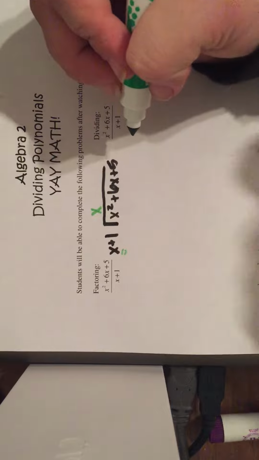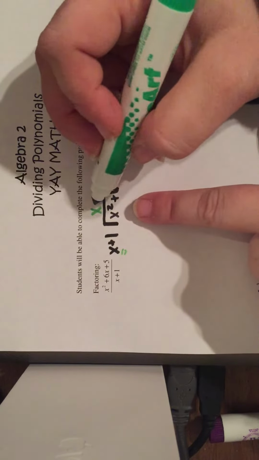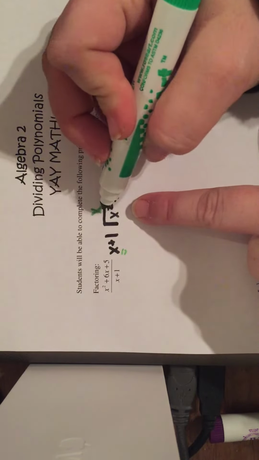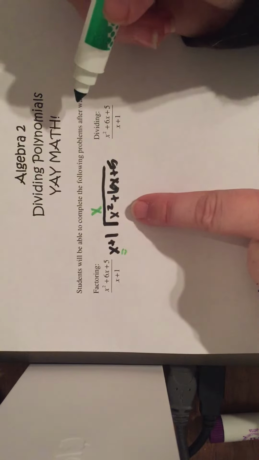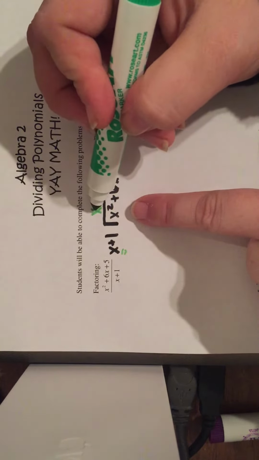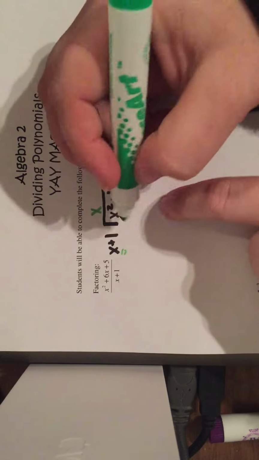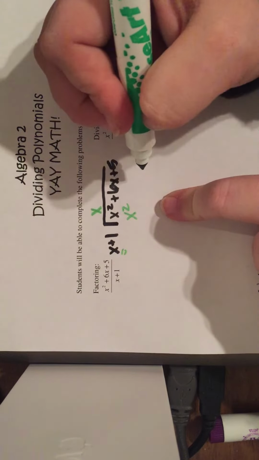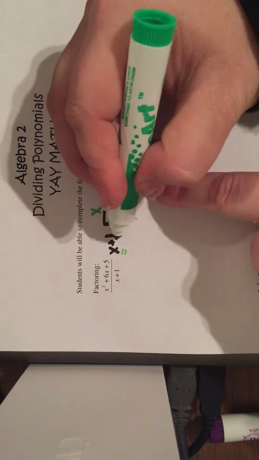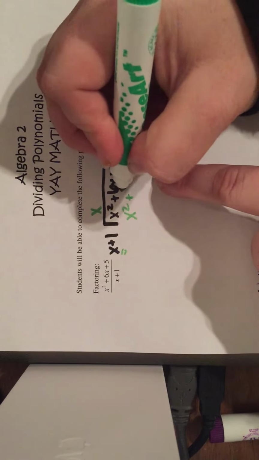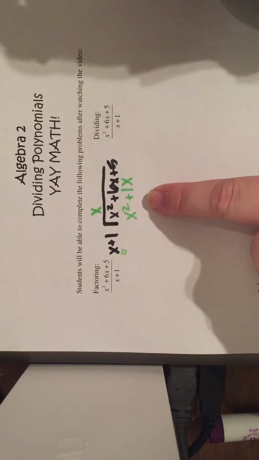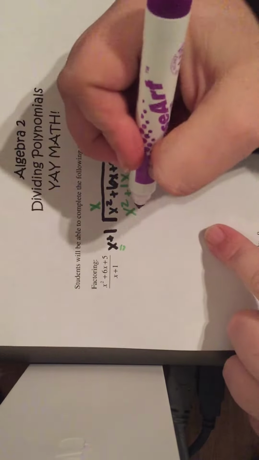Okay, so now I take the number that I put at the top, and I'm basically distributing. I'm saying x times x is x squared, and then x times 1 is 1x, and it's positive, so that's why I put the plus sign. Now, just like you do with long division, we've got to subtract.